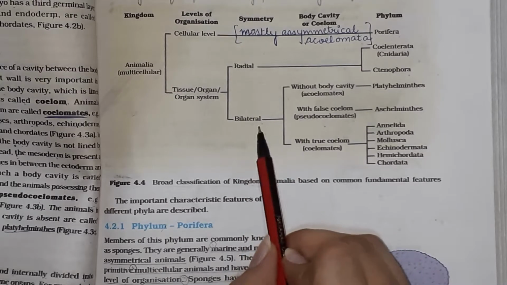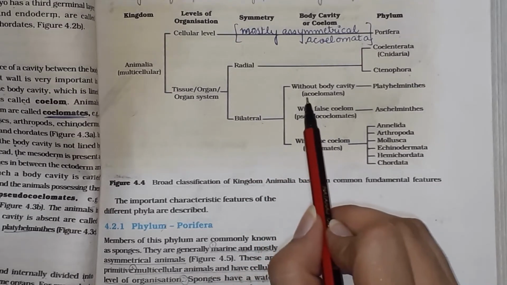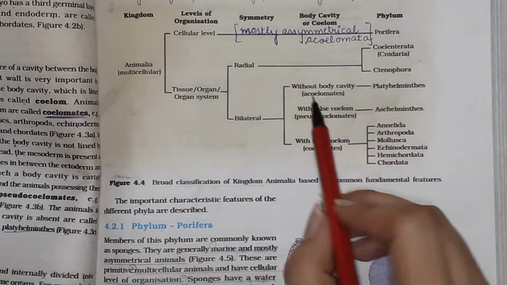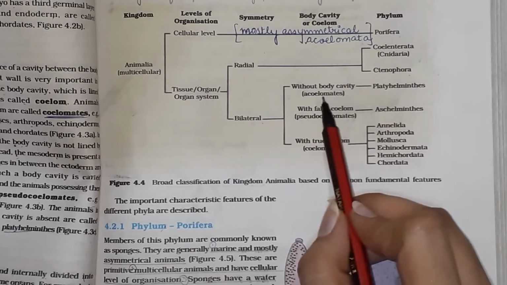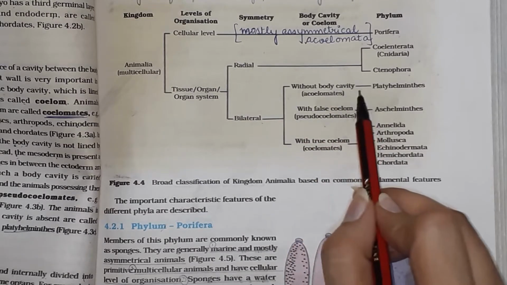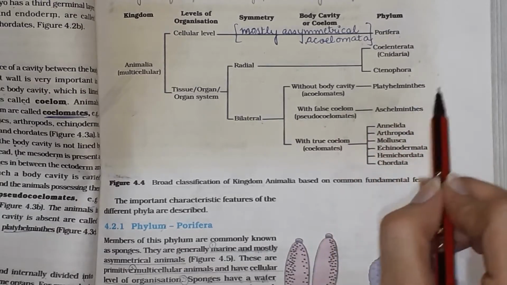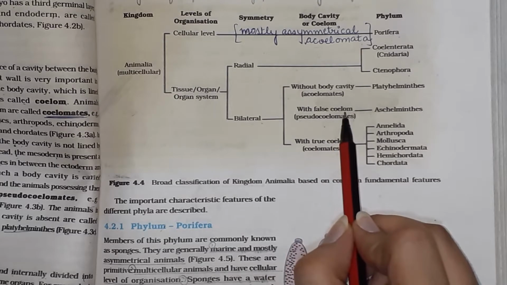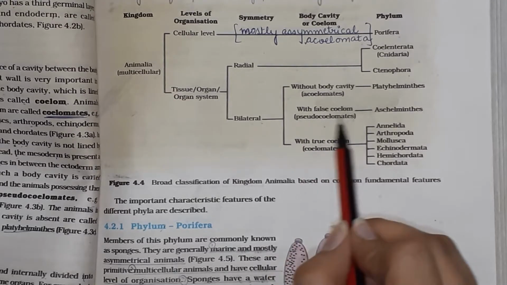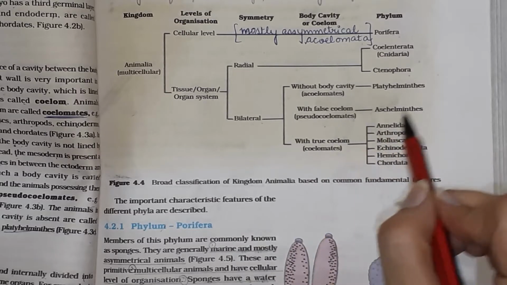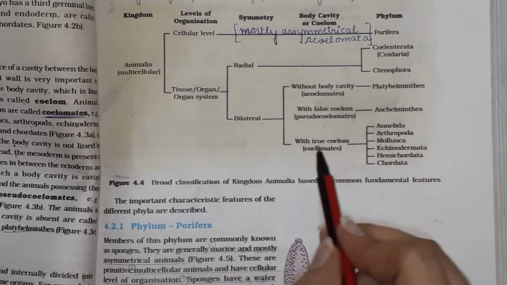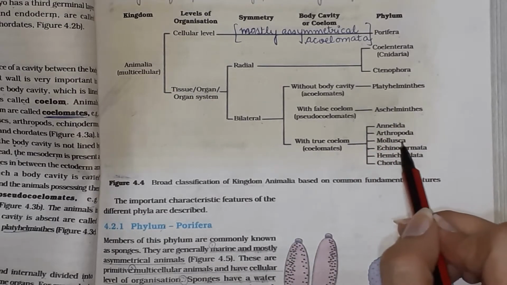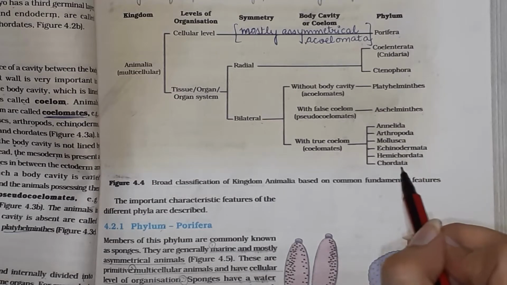Then comes the bilateral symmetry. Bilateral symmetry is present in the animals which are acoelomates, pseudocoelomates and coelomates. The acoelomates, which do not have any body cavity, come under the phylum Platyhelminthes. The organisms with false coelom, that is, the mesoderm is present in scattered pouches, come under the phylum Aschelminthes, and the organisms with true coelom come under the phylum Annelida, Arthropoda, Mollusca, Echinodermata, Hemichordata and Chordata.